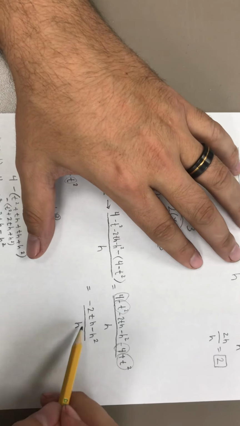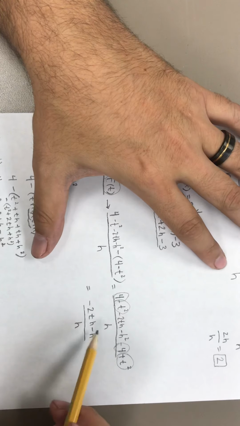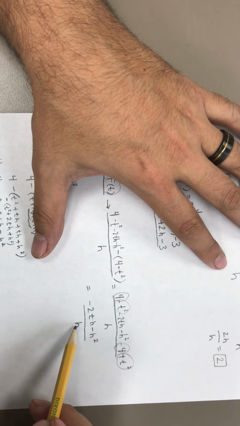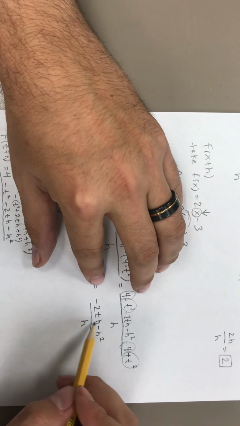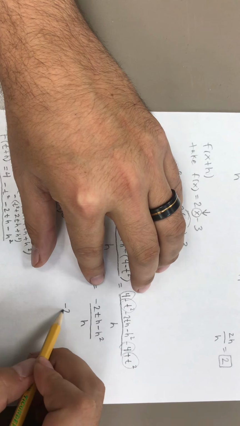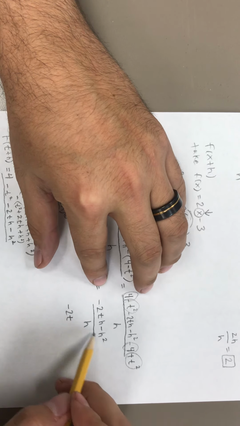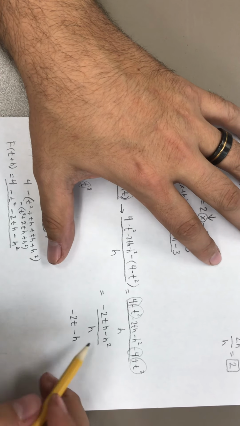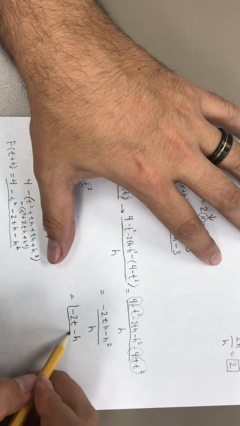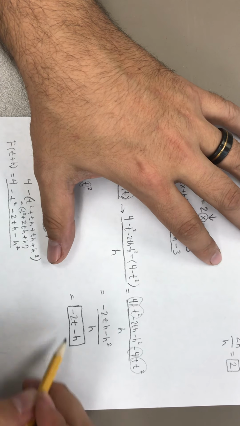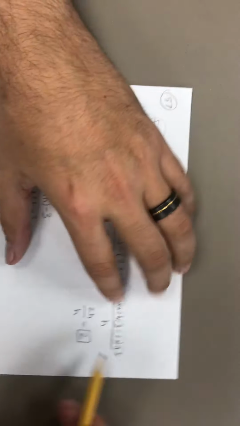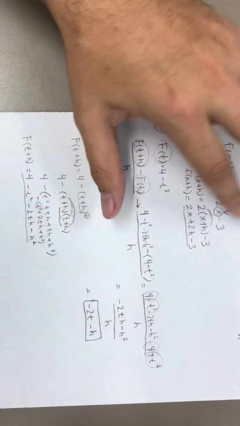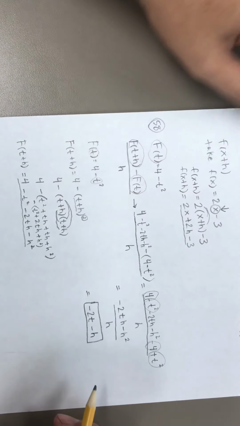Okay, so the last part is to divide out this h. And this should happen almost every single time. You should be able to divide out an h from all the terms that are in the numerator. Every one of them is going to have an h on it, so that h will divide out evenly. If we divide the h out of the negative 2th, we're left with just negative 2t. And then if we divide out the h from the negative h squared, we're left with just negative h. So since we can't combine terms any further, this is our difference quotient. And this is a perfectly acceptable difference quotient with the h value in there and the t. Don't be fooled. Don't think that you're going to have to find a constant value every single time like what we did with number 57. This is a perfectly acceptable answer. So this is our difference quotient, and we're all done with number 58.